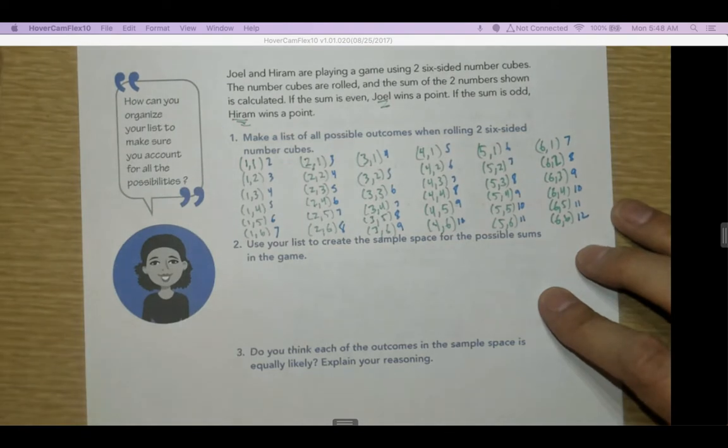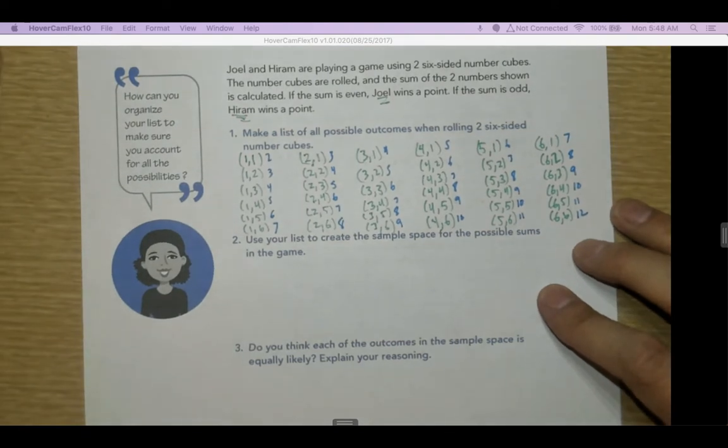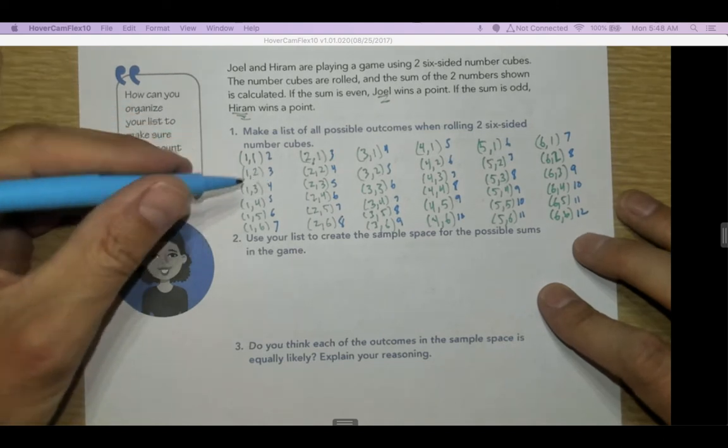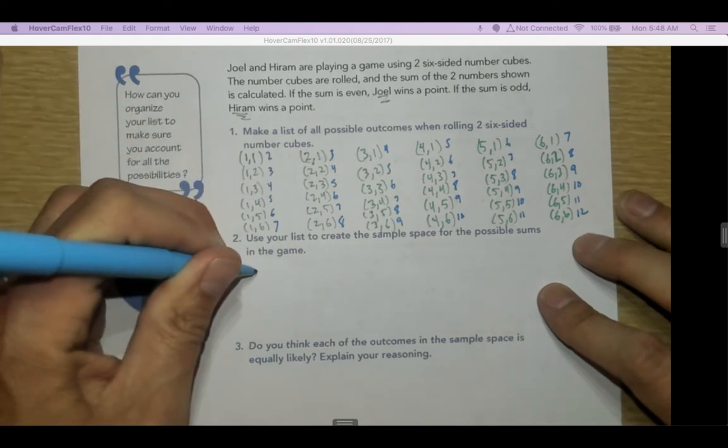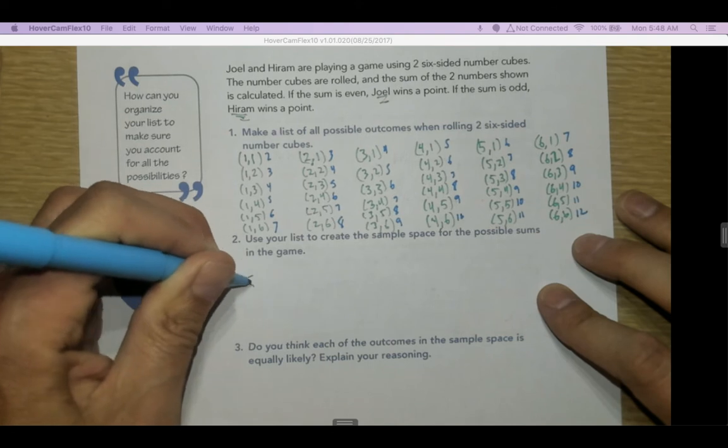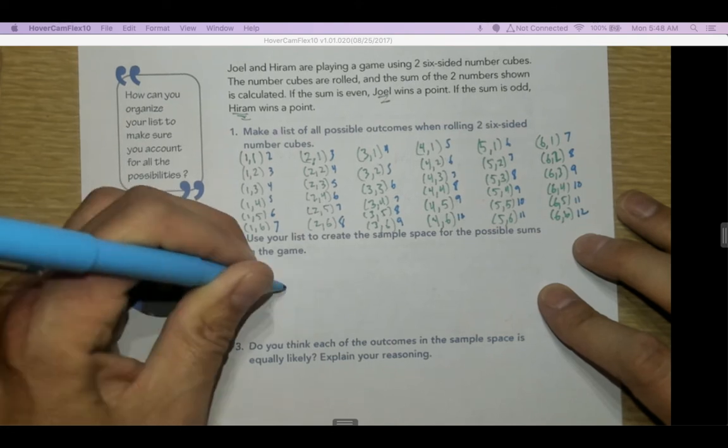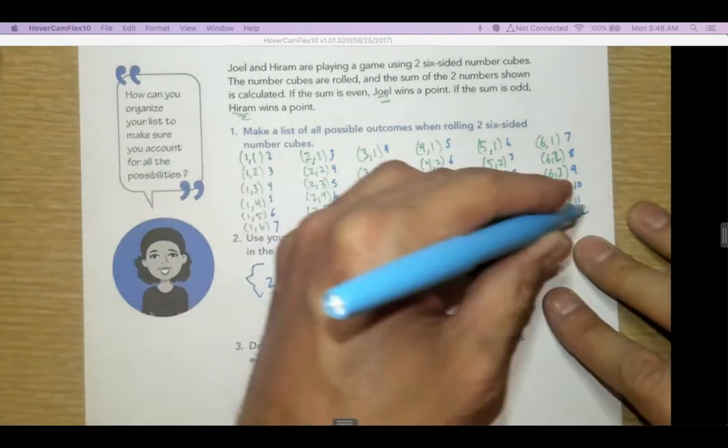Okay. Nice little pattern we got going on there. All right. But I'm noticing here that my smallest sum was 2. And so the sample space would include 2 all the way up to 12.